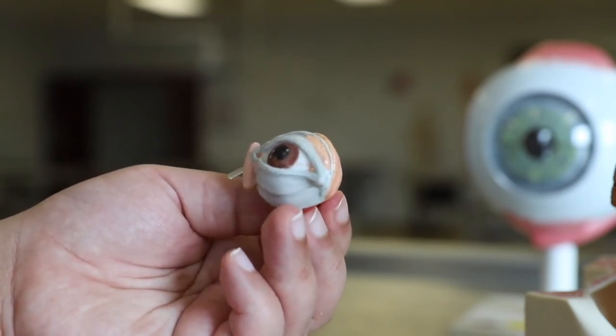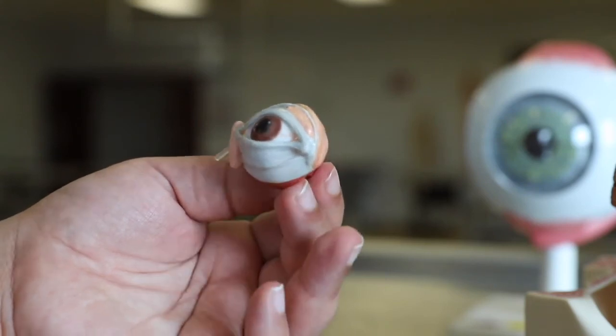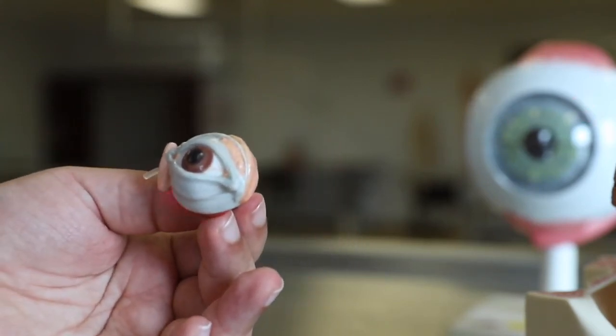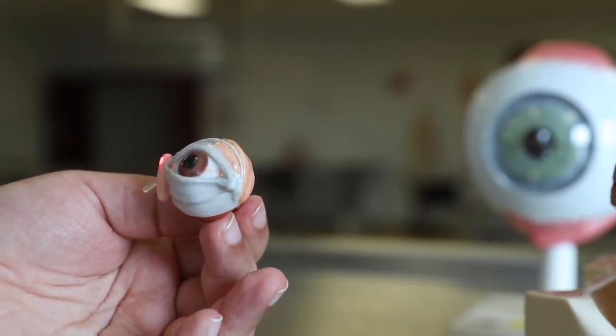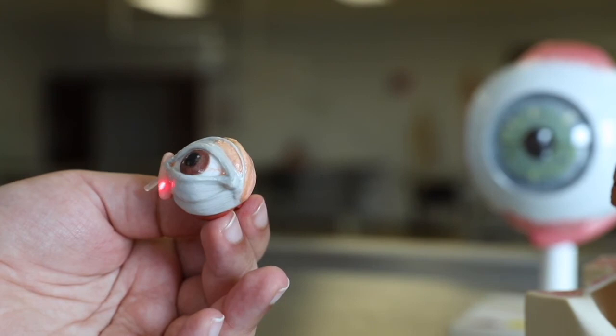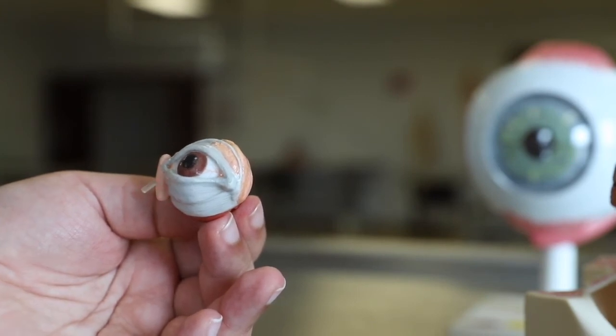And also here we have the lacrimal sac and the nasolacrimal duct of the eye.